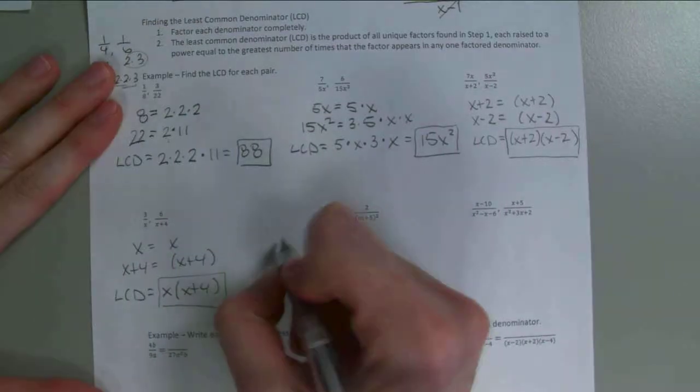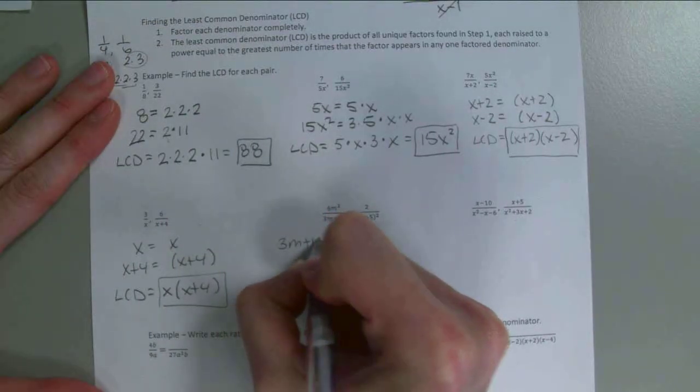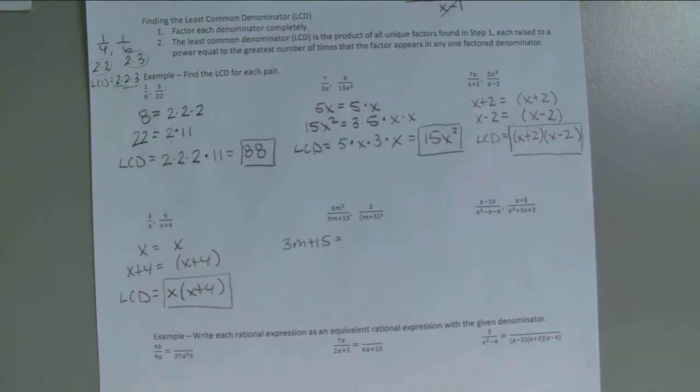So 3n plus 15. How would we factor 3n plus 15? What's the first rule in factoring? Look for what?